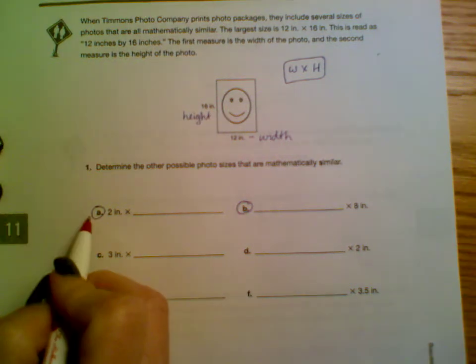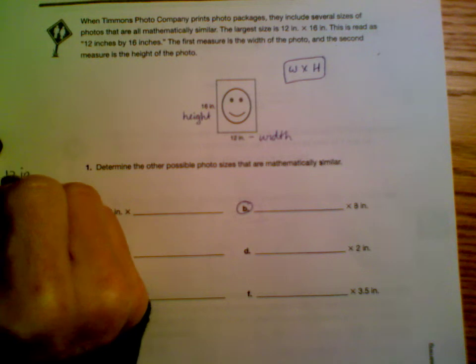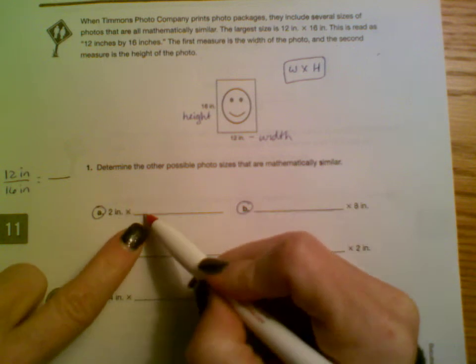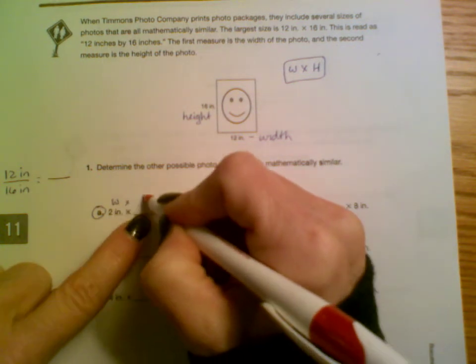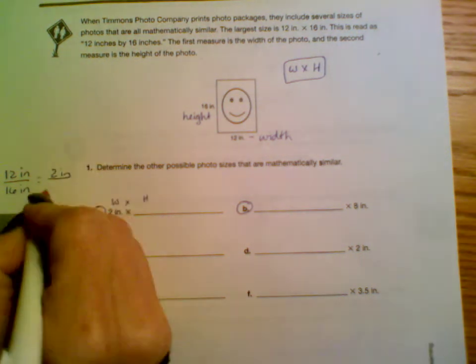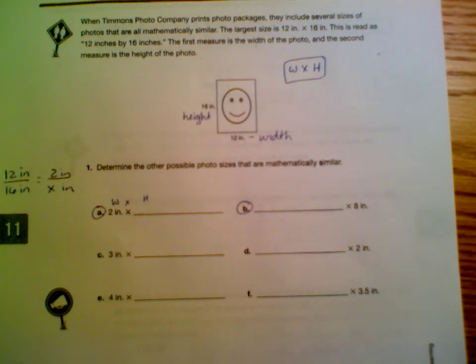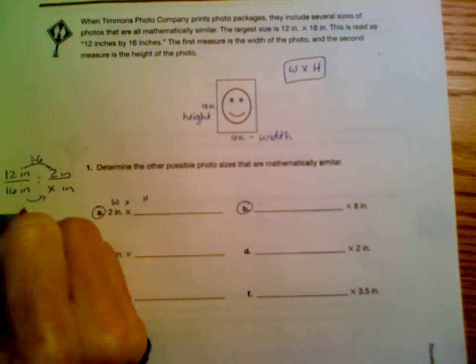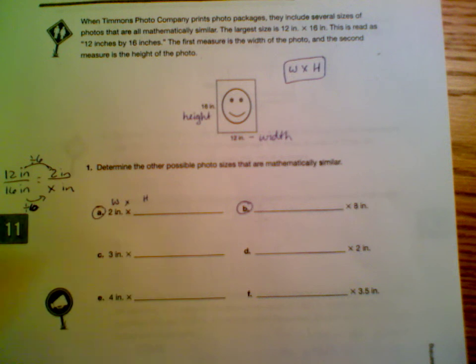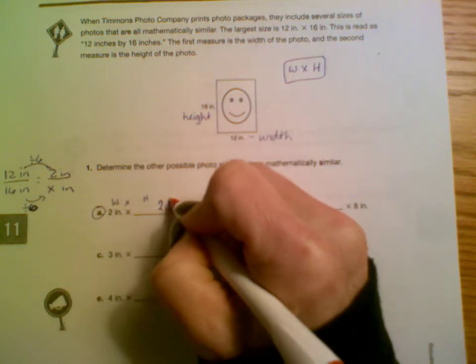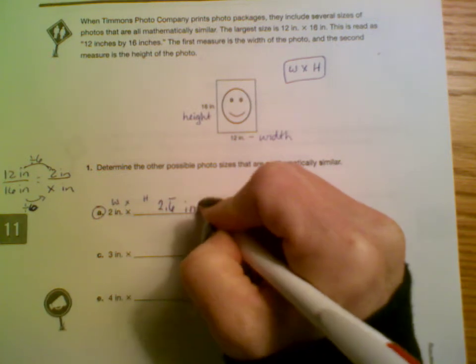So I'm going to set up a proportion here for A. So I'm setting up the width, 12 inches, to the height, 16 inches. And remember, they said it's width to height, so this is width. The answer I'm seeking is the height. So width is 2 inches, height is then x, and I'm going to always put my labels on. So I see here I can just divide by 6, and I could take 16 and divide it by 6. So 16 divided by 6, using a calculator, gives me 2.6 repeating, and I need a label, inches.